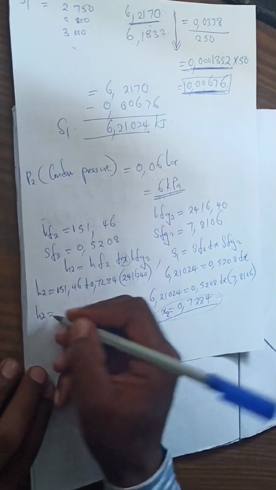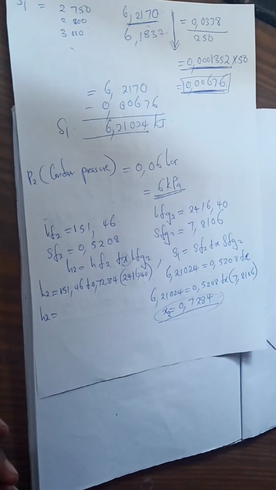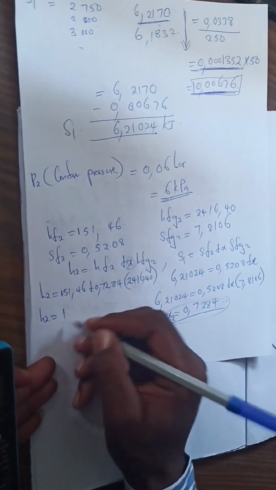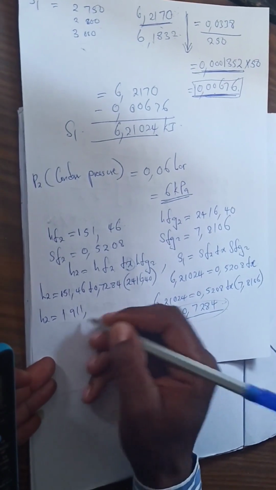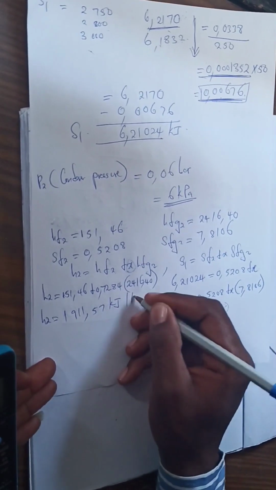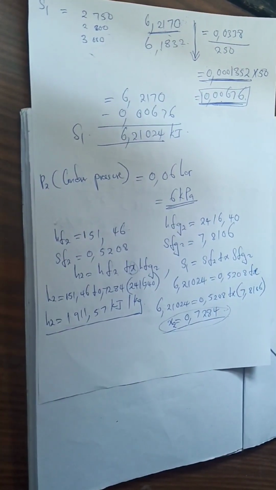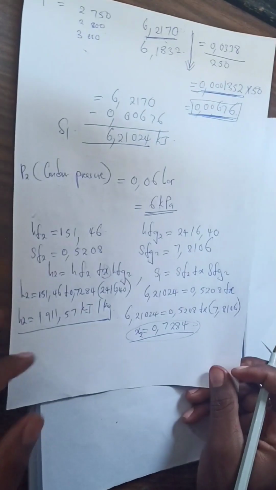Then if we punch this on the calculator, our h2 is going to be 1911.57 kilojoules per kg.